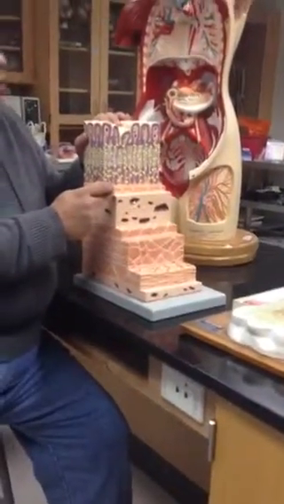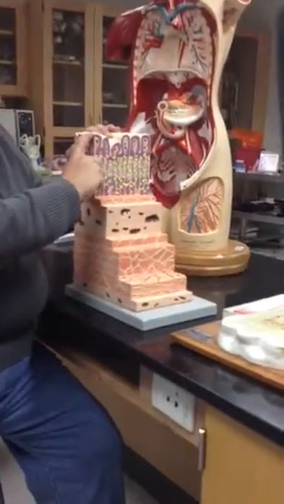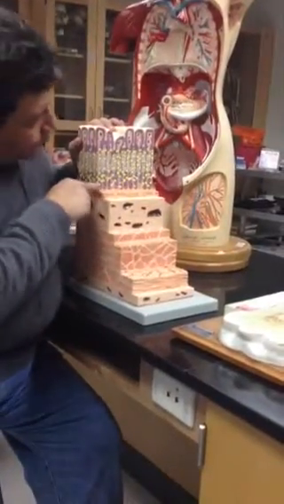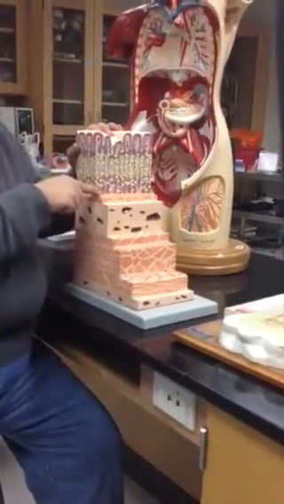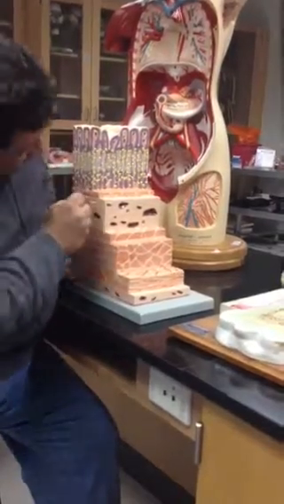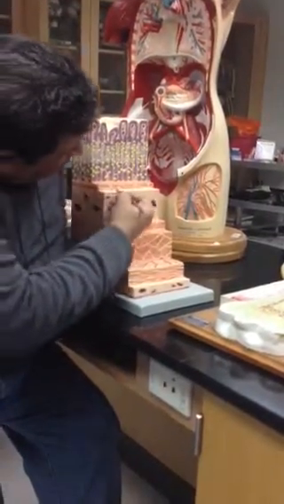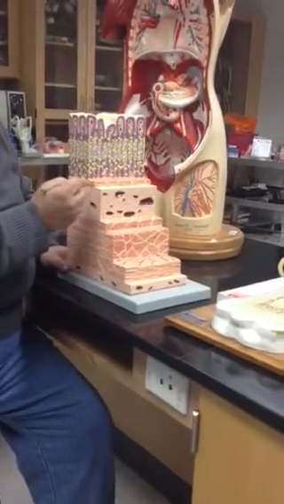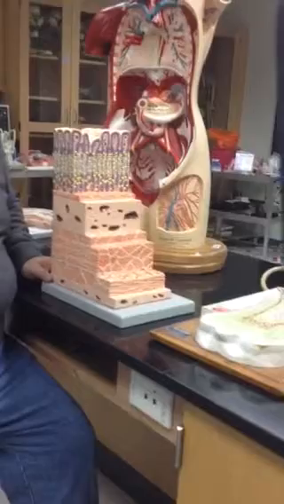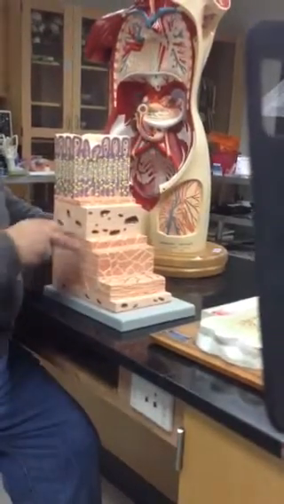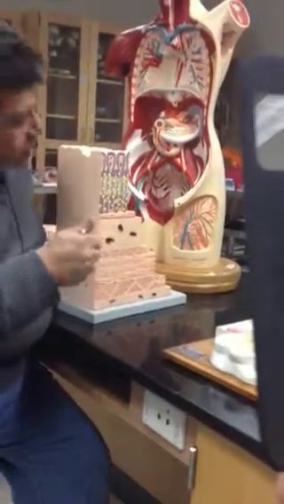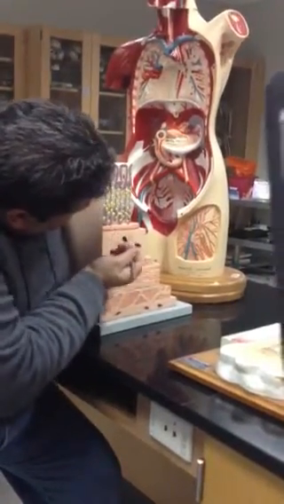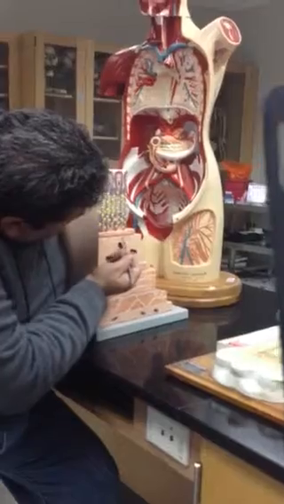What we have in mucosa: we have epithelium, we have lamina propria, and deep to the lamina propria we have a tiny layer of smooth muscle we call muscularis mucosa. So if you take a look at this, epithelium, lamina propria, and muscularis mucosa.